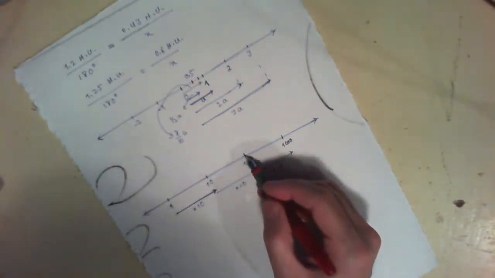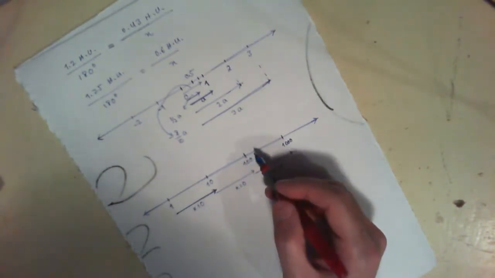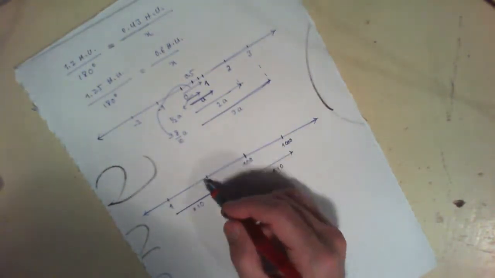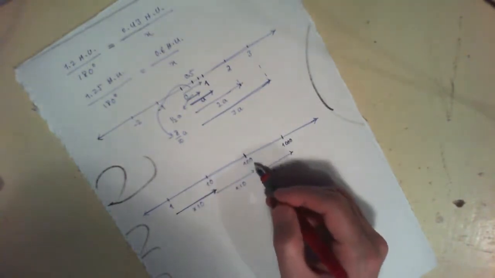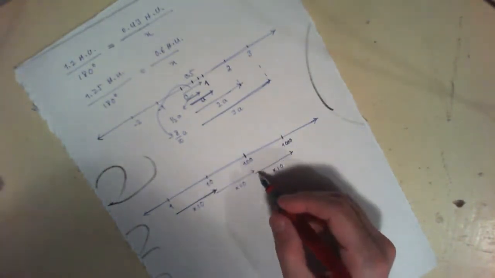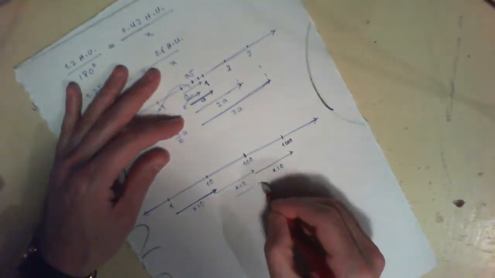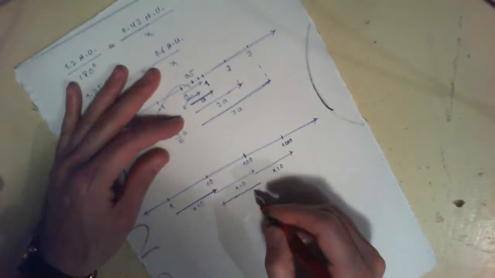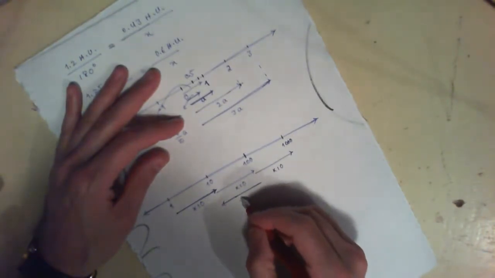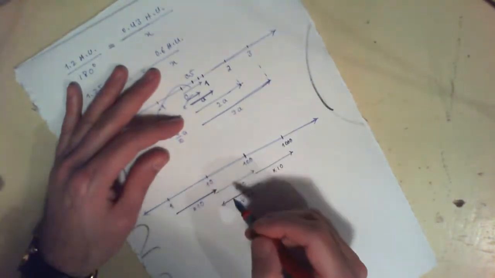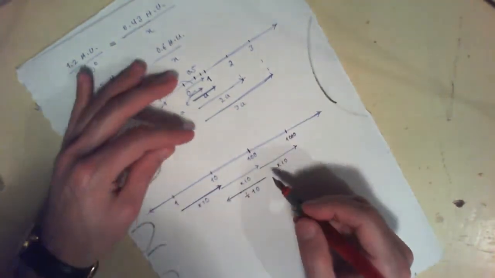Or if you are at this point, 100, and you want to get back to 10, of course you have to divide by 10, meaning that 100 divided by 10 is equal to 10. So when you divide, you go the same distance in the opposite direction. That means you're dividing by 10, and that gets you from 100 to 10 over here. So that's basically how you get around on this number line.